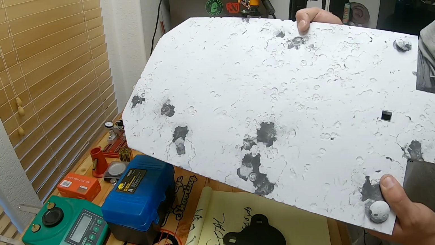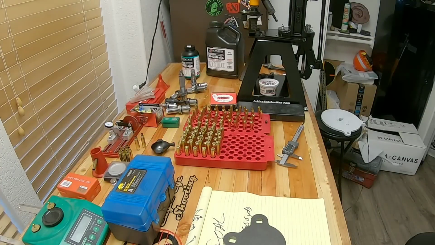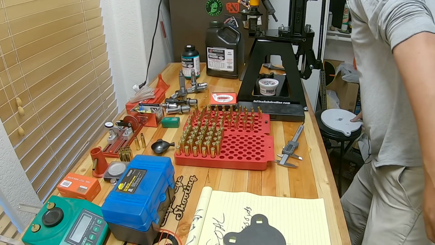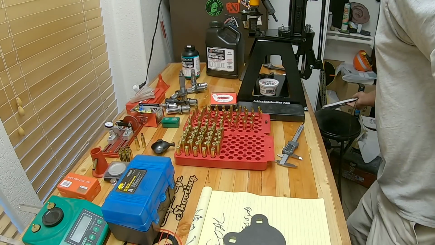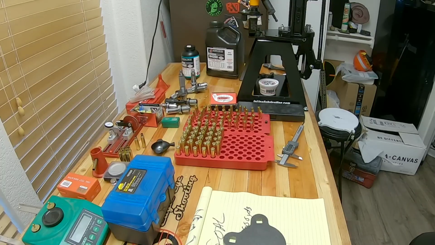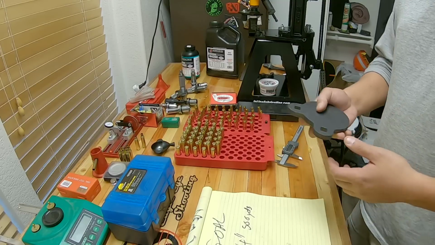You know, a big old heavy IPSC target. Man, this thing weighs a ton. Or more recently, it's a 10-inch plate. And quite frankly, in recent videos, the zombie head. So that's what I really got.